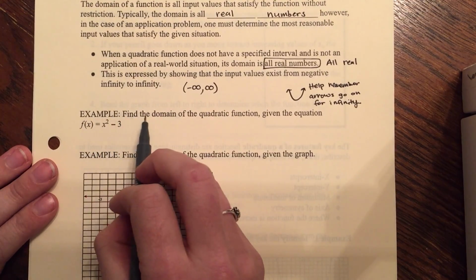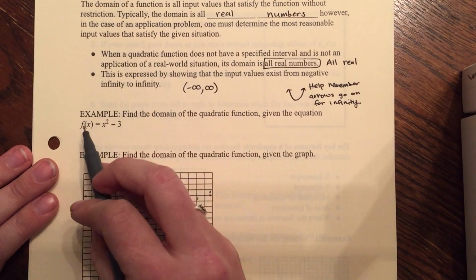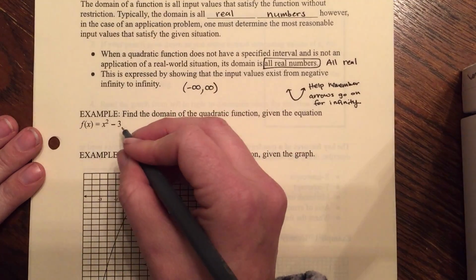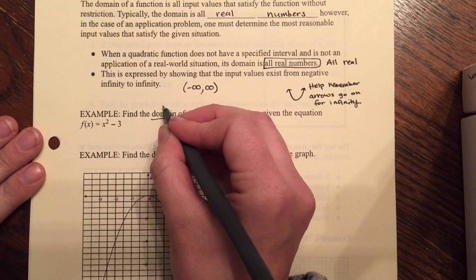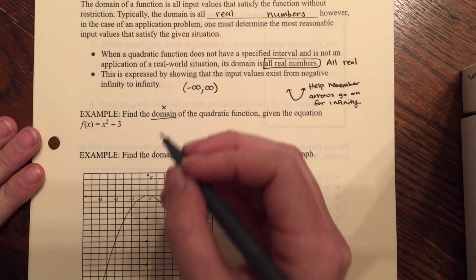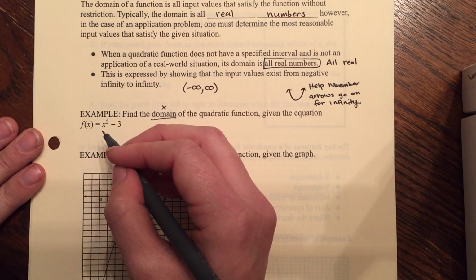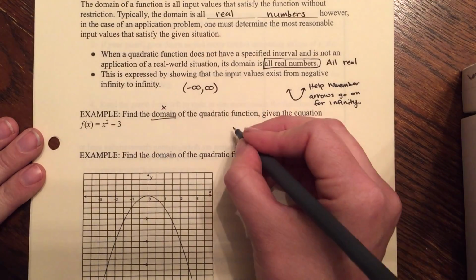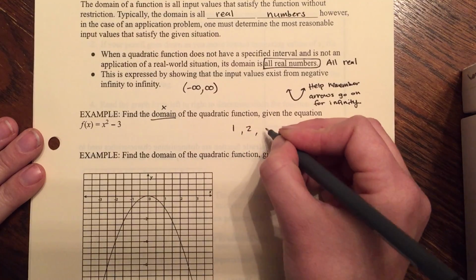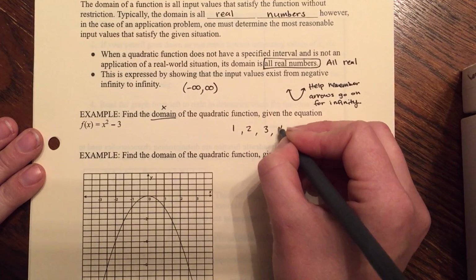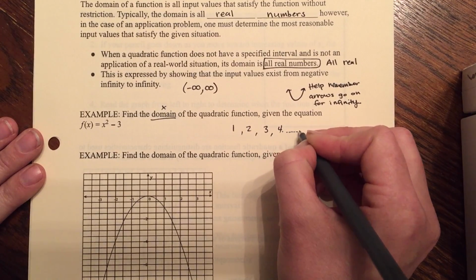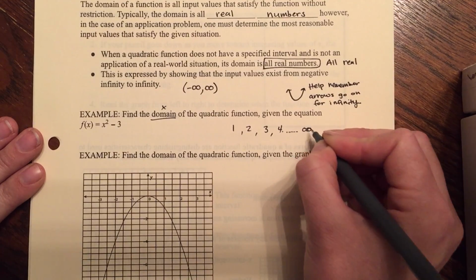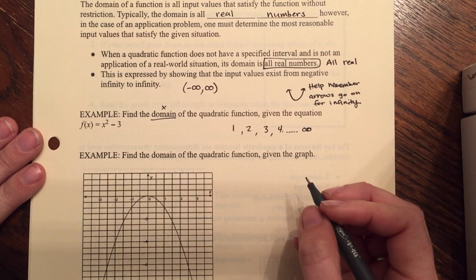In this example, find the domain of the quadratic function given this equation. So if you think about it, domain means we're looking at the x values, the input. Can I plug in a 1? Yes. Could I plug in a 2? Yes. 3? Yes. I could plug in 4. I could keep plugging in all these numbers, which means I can plug in all the way to positive infinity.